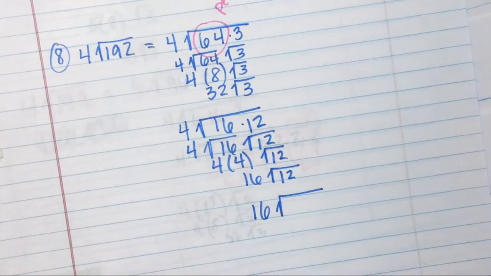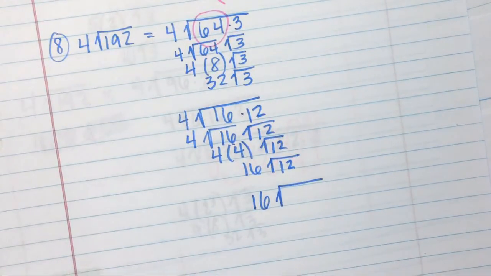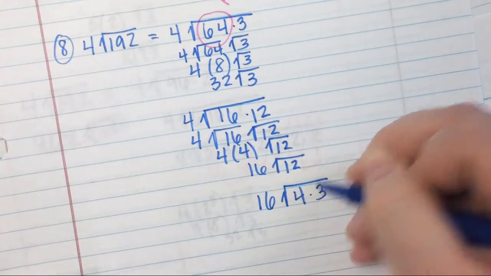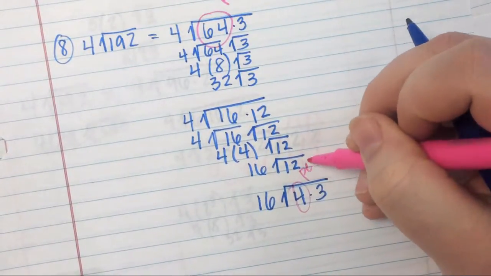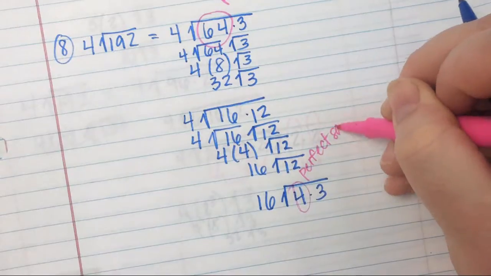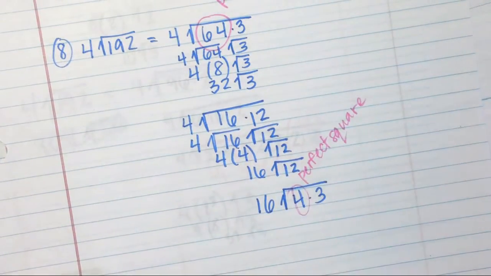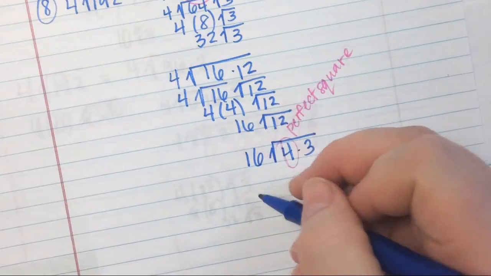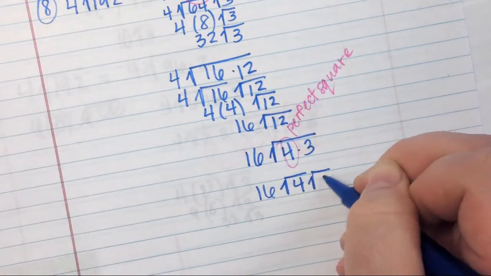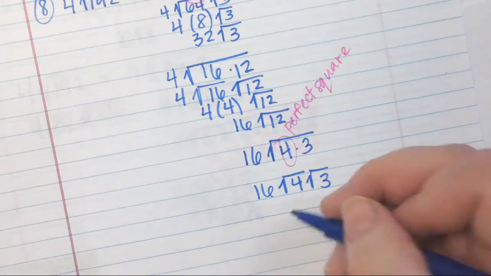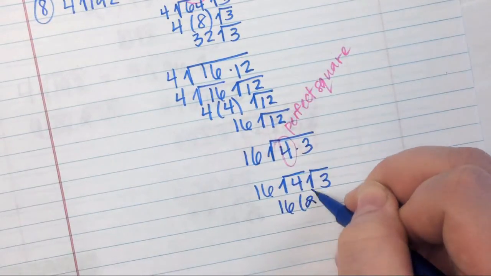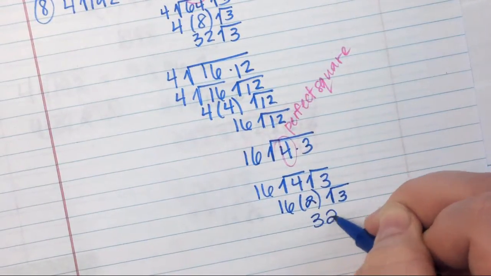What times what makes 12? And one of those numbers needs to be a perfect square. 6 times 2, is either of those a perfect square? So it has to be 4 and 3, because 4 is a perfect square. Lo and behold, there's my perfect square. So if I can come up with one of them as a perfect square, when I give them a divorce, I'll have 16 square roots of 4 square roots of 3. I know the square root of 4 is 2. I get 32 square roots of 3.